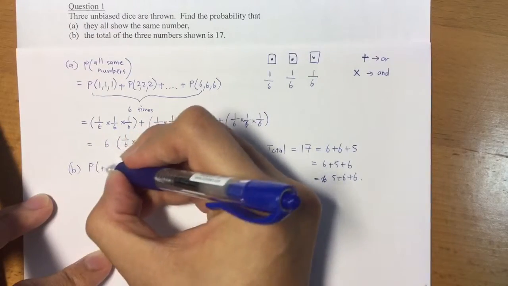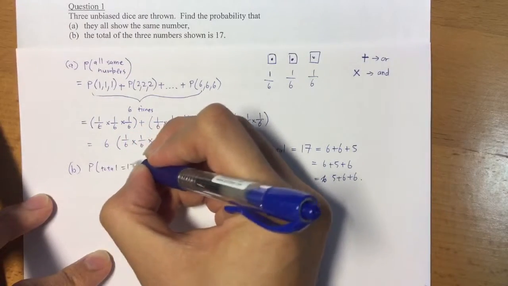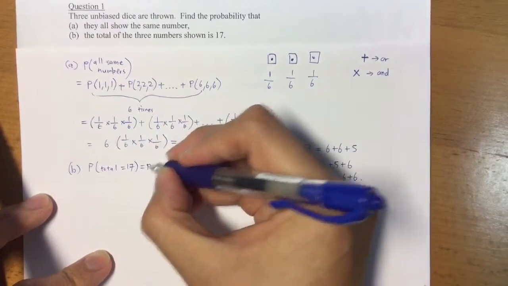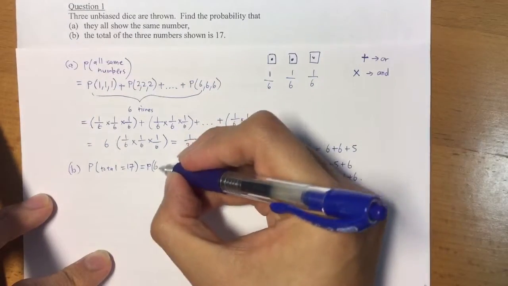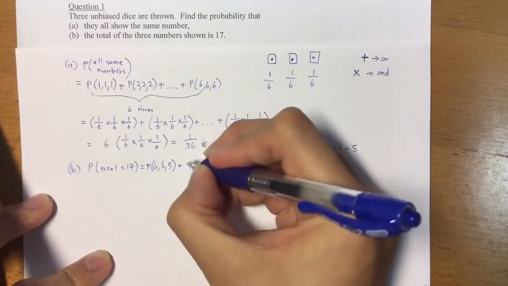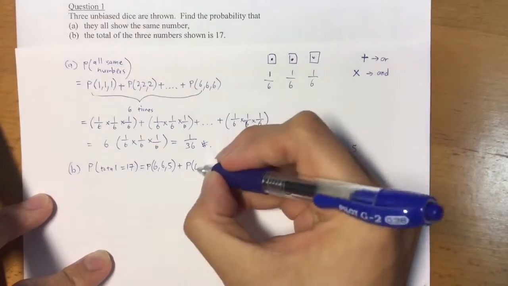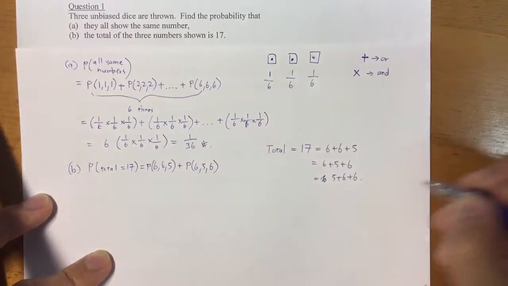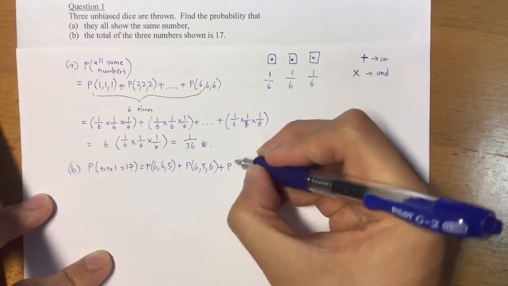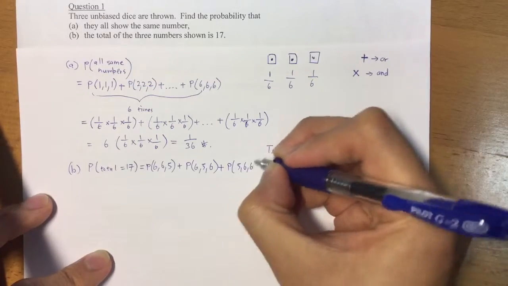So if I want the probability of a total of 17, it could be the situation where I had 6 and then a 6 and then a 5, or 6 and then a 5 and then a 6, or last but not least, 5 and a 6 and a 6.